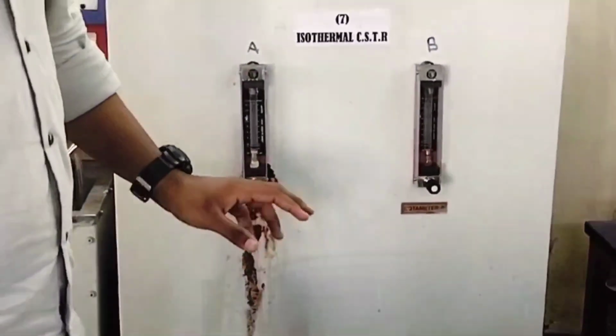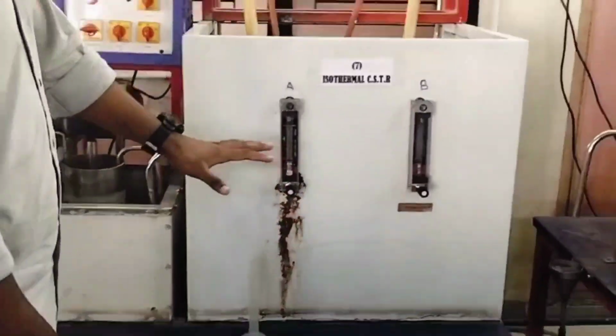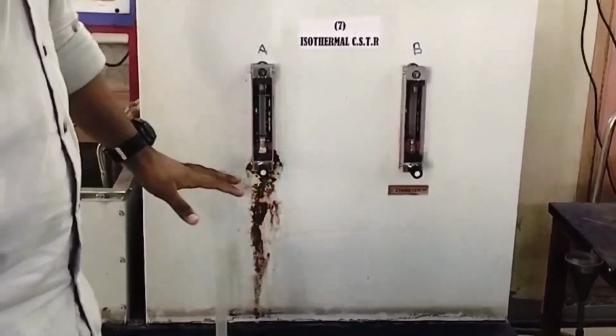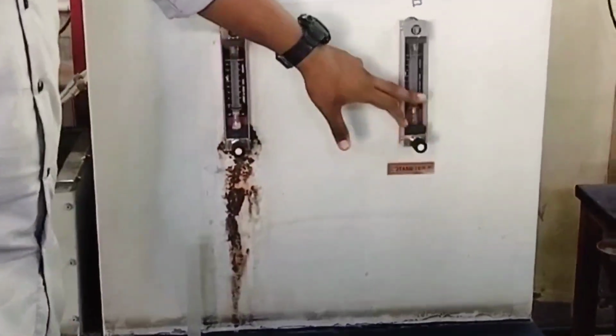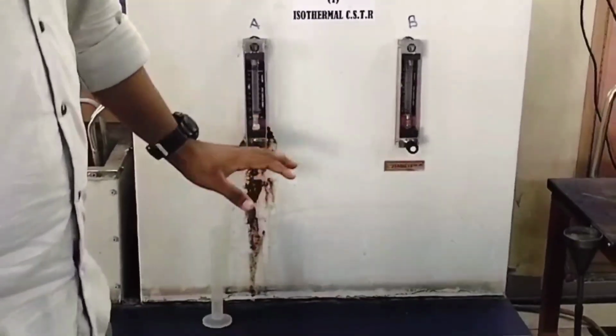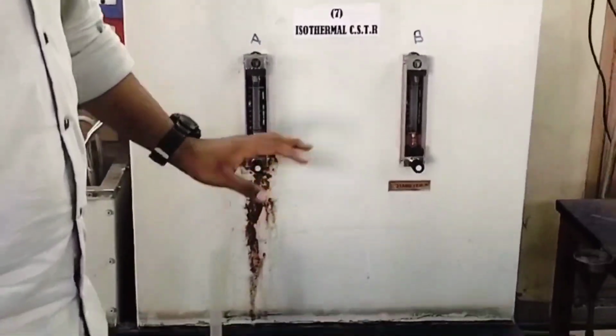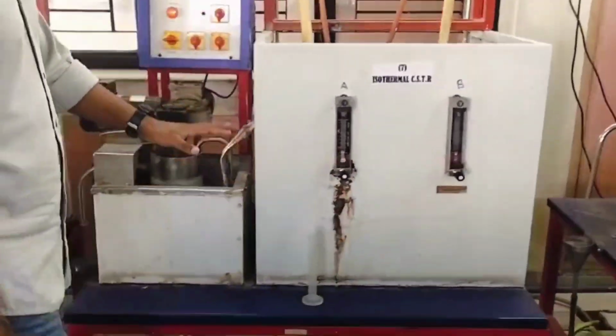Ensure the rotameters for each feed line are calibrated to deliver accurate flow rates, because the flow rates control the residence time, where V is the reactor volume and v is the total flow rate. Accurate flow rate control ensures proper mixing ratios and reproducibility.